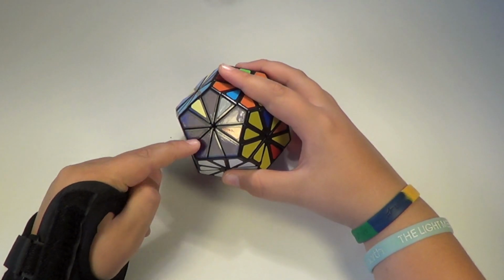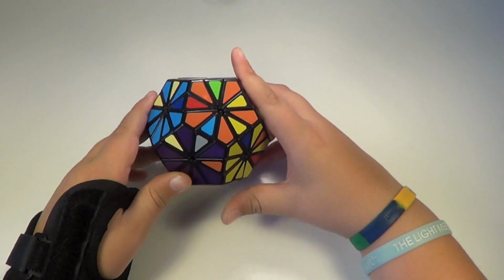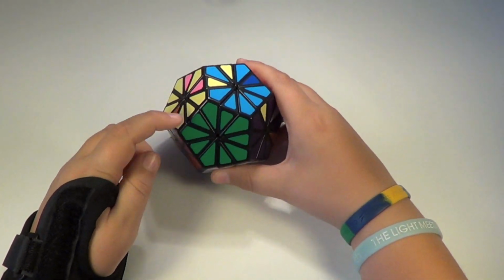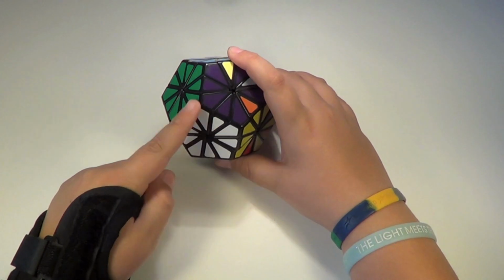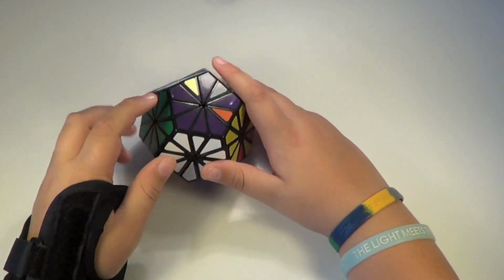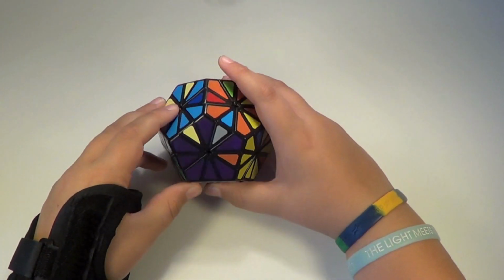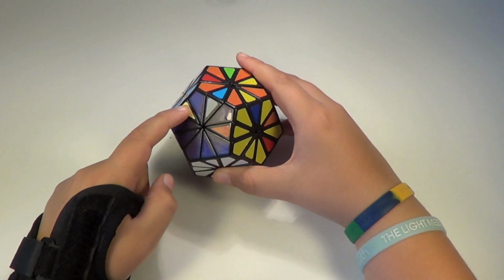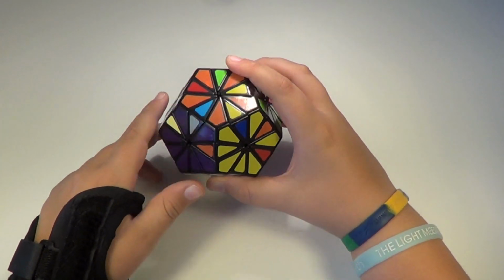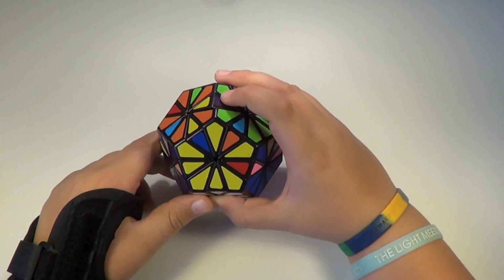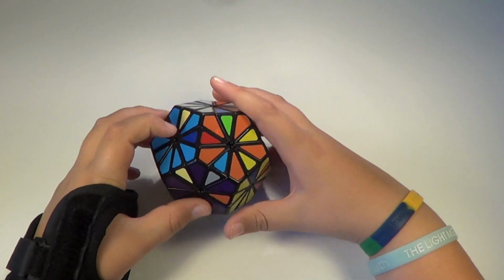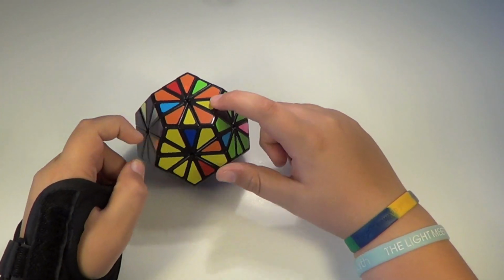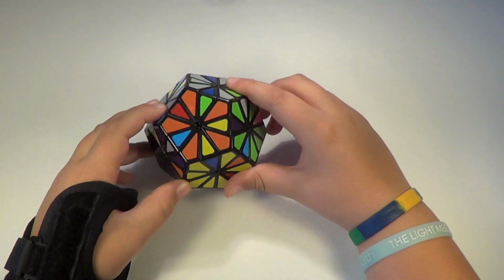Let's go on to the purple side. So, as soon as you get done with the first side that's adjacent to the original side that you've done, you only need to put in 3 pieces for the sides, and on the last one you only need to put in 2, I think. Alright, here's this edge, and it needs to be put here.